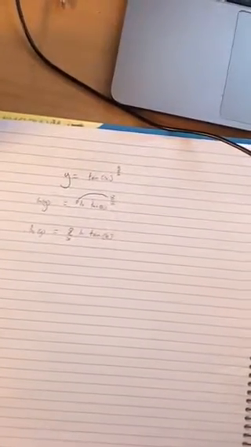Let's turn that music down. Now then, we can use our property of logs to bring this 8 over x out the front. Ln of y remains where it is. 8 over x, ln tan x. Alright, so now what we do is we take the derivative of both sides.